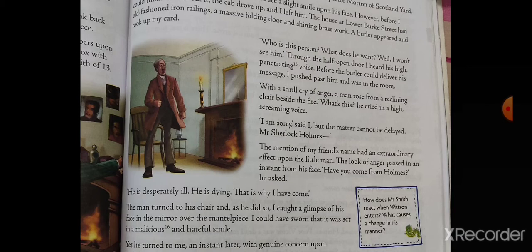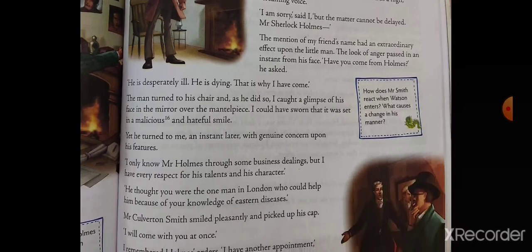He asked. Now, actually, he did not know whom he was going to treat. So when he knew that it was from Mr. Holmes, he was normal. He did not get angry and asked whether John Watson had come from Mr. Sherlock Holmes.